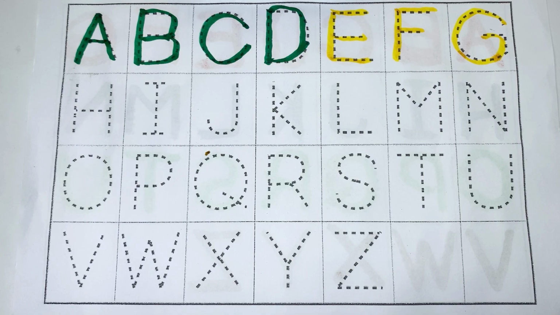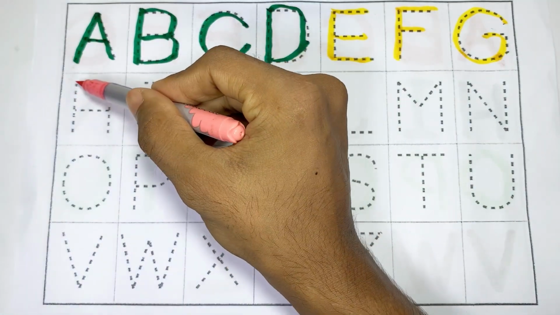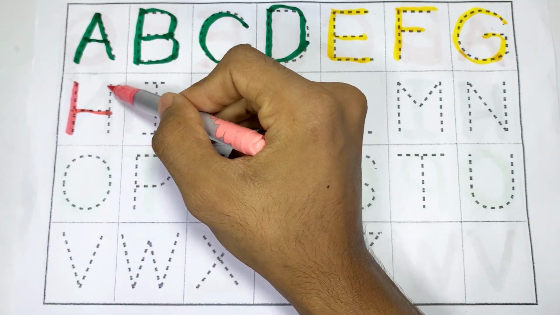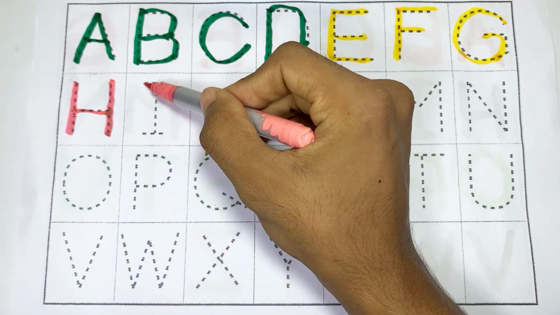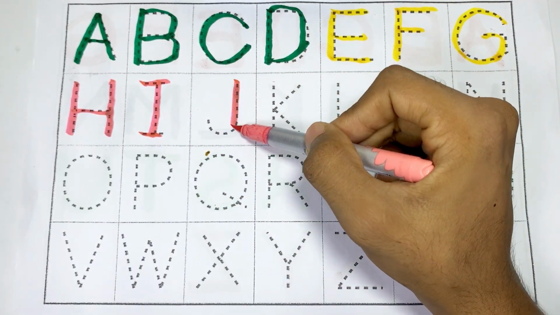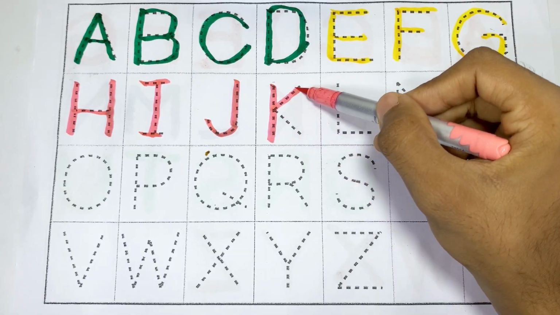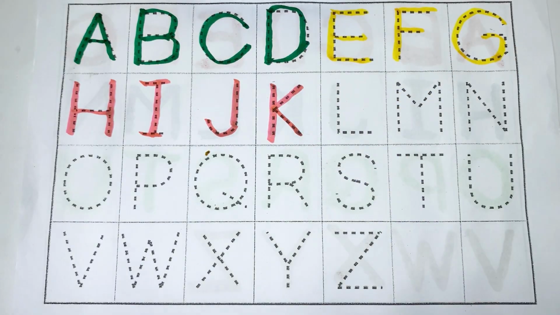It's now you draw H and use light pink color. H for helicopter. I for ice cream. J for jackfruit. K for kangaroo.